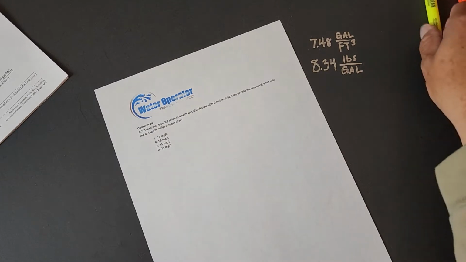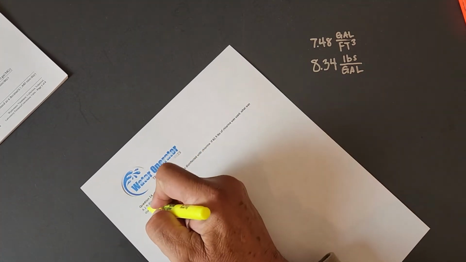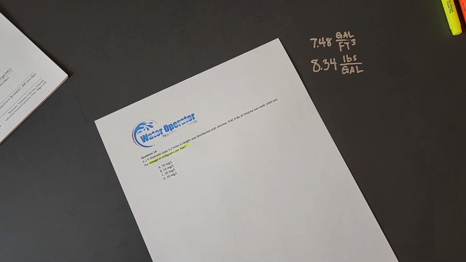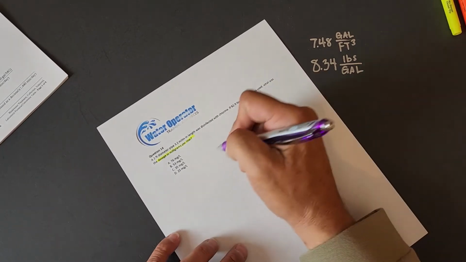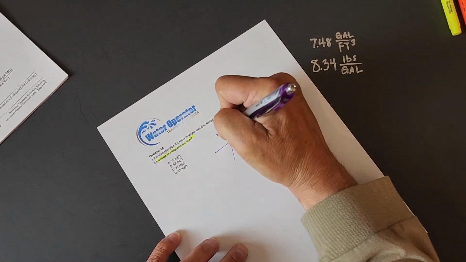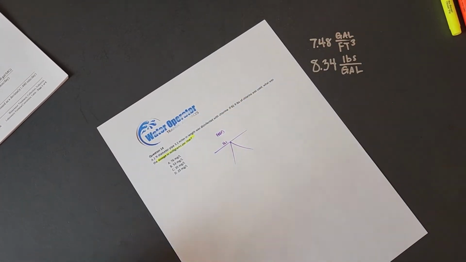14, we're moving right along. A 2-foot diameter pipe, 3.2 miles in length, was disinfected with chlorine. If 82.9 pounds of chlorine was used, what was the dosage in milligrams per liter? So we want the dosage in milligrams per liter. Well, let's start with our pie. We want feed in pounds.